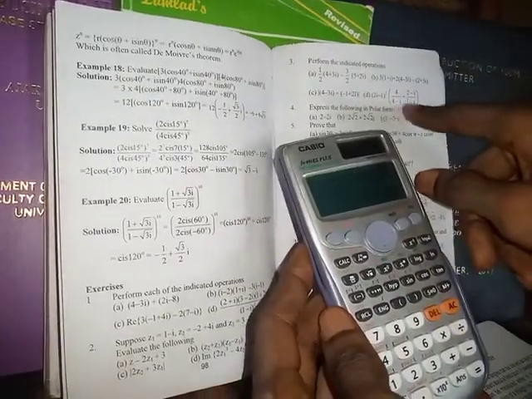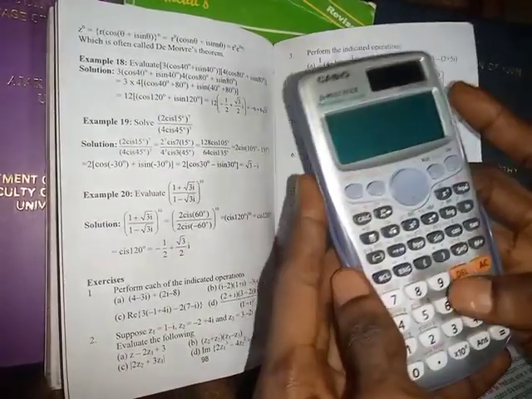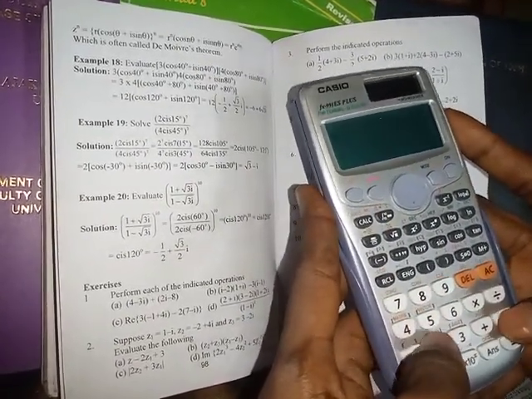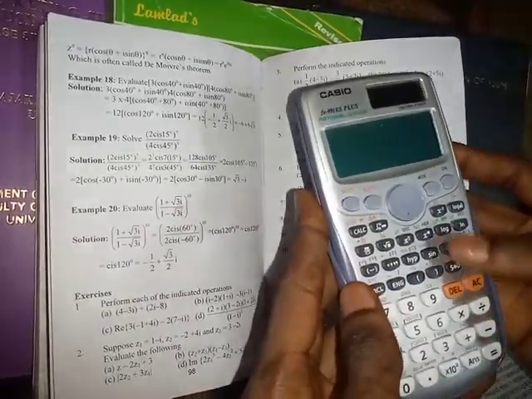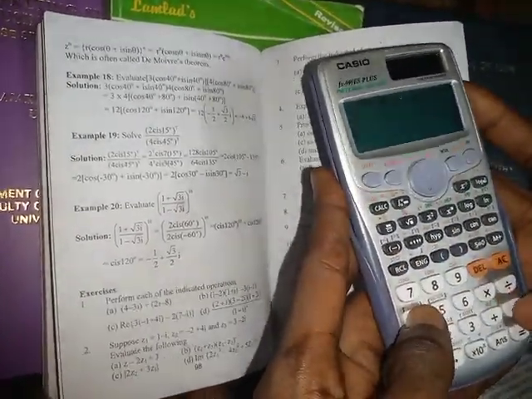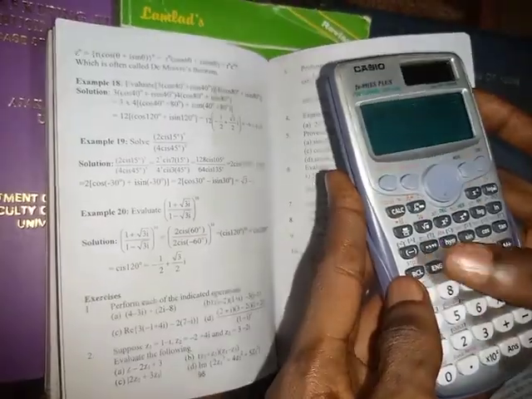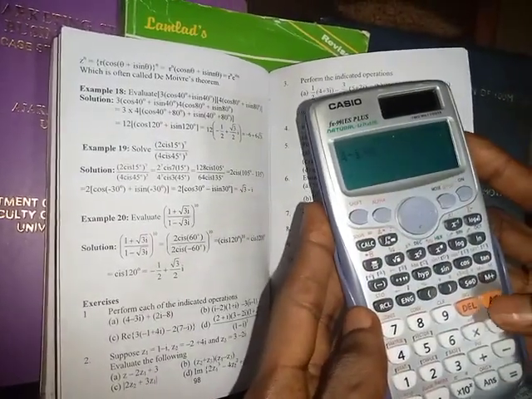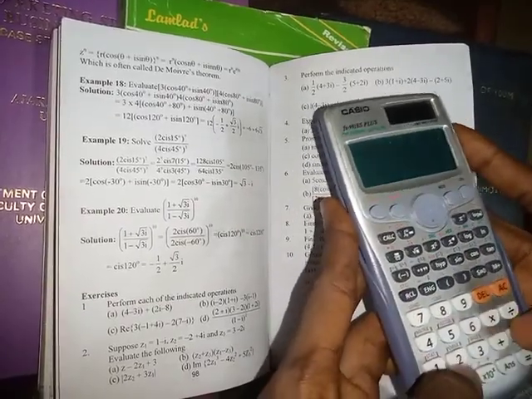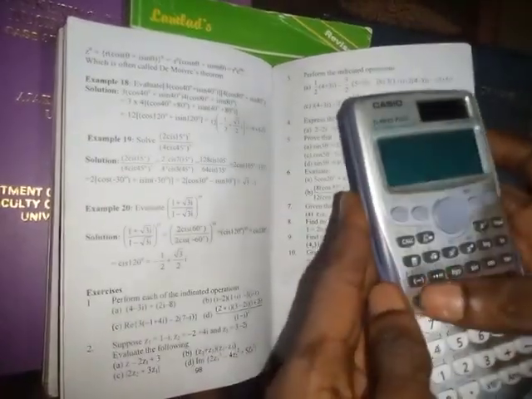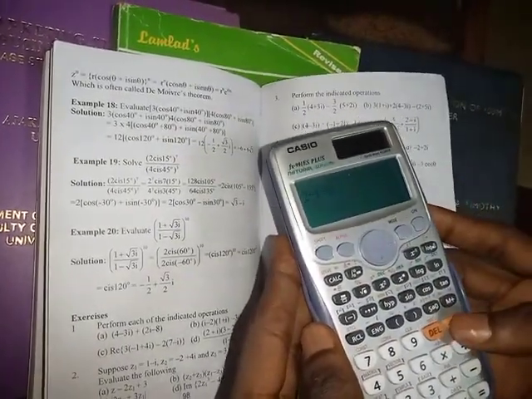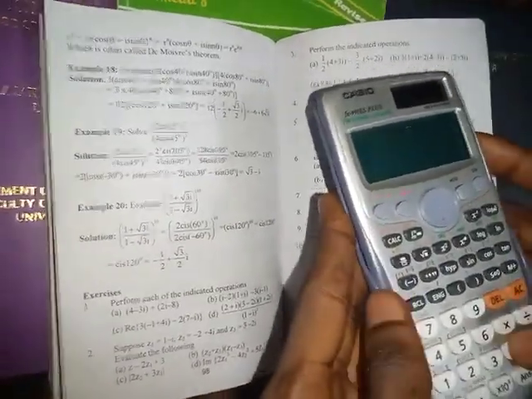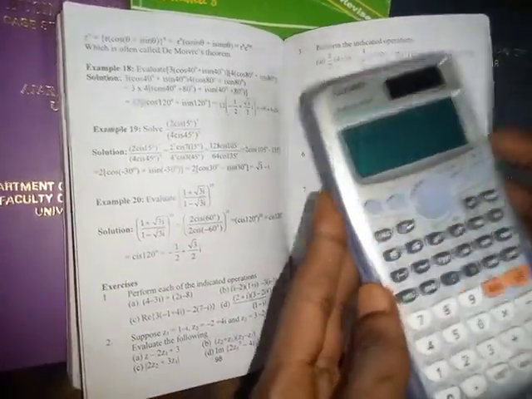So now let's come back to the question. Let's say I want to solve this question. You can store 4 minus I, but I need to put it in complex mode too. You can store 4 minus I as, let me say, shift store A. Can you see? And I can also store 2 minus I as shift store B. I also want to store 1 plus I, shift store C, as C.